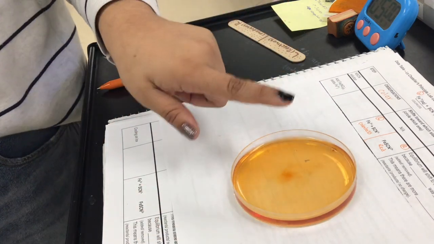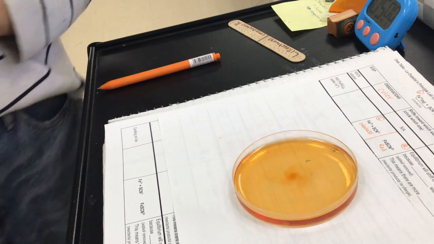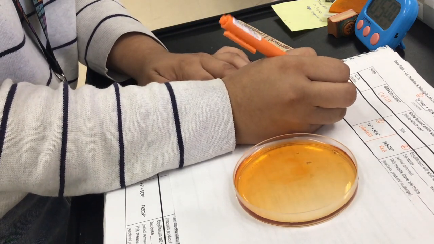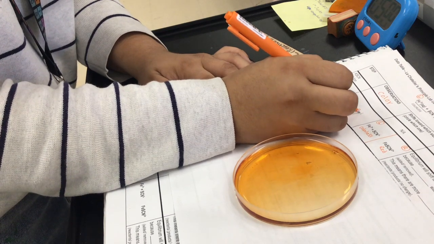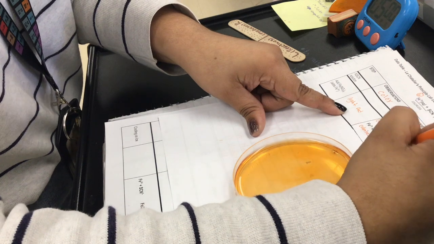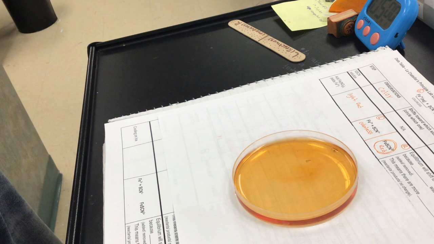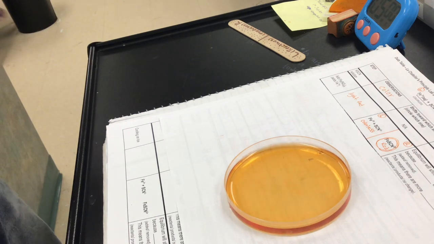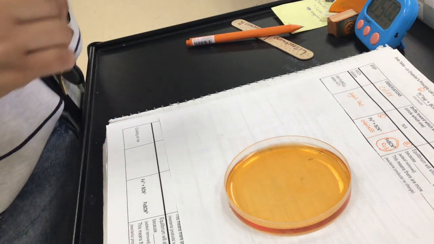Okay, so let's go ahead and write our observations right here. We can say it is kind of light red, orange. Okay, since it is red, can we circle the red right here? Go ahead and circle the red. Okay, let me finish swirling right here. Okay, so now we're good for the next one?